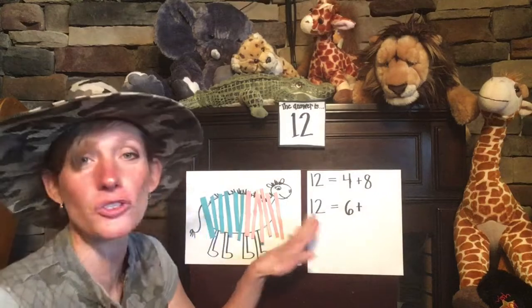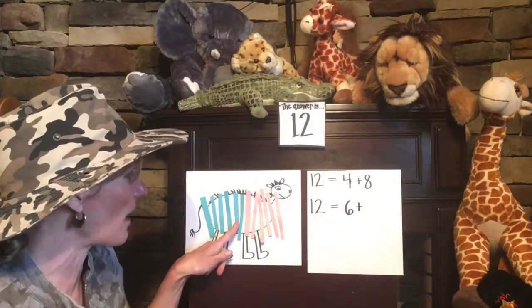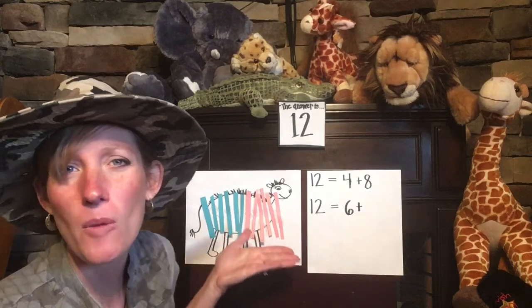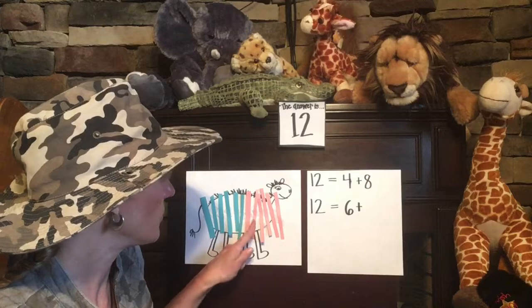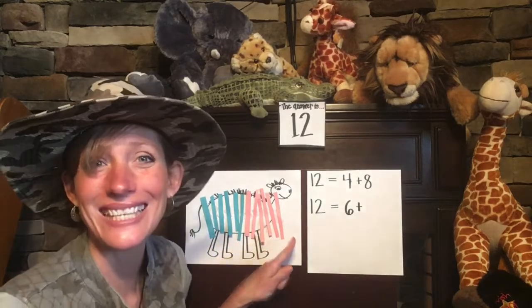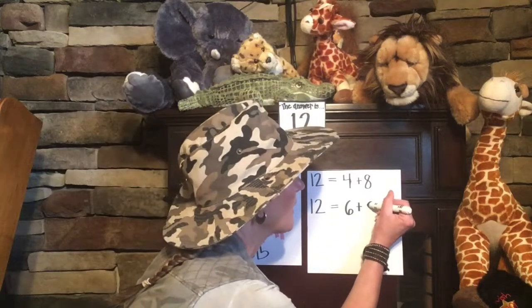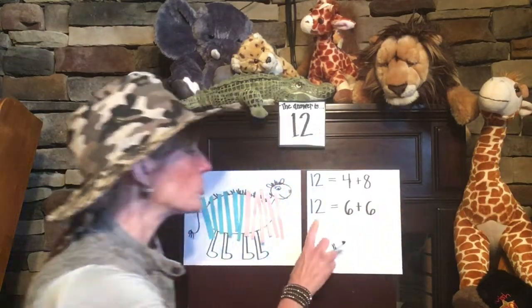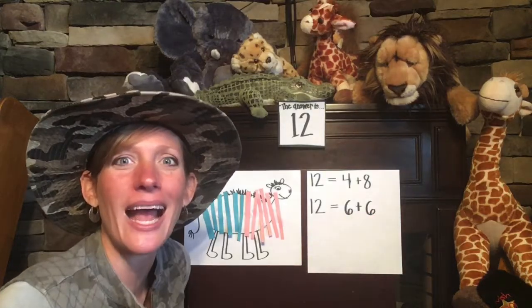I have my answer, 12, but I have to count to see. There were 1, 2, 3, 4, 5, 6 green. How many pink stripes were on the zebra? 1, 2, 3, 4, 5, 6. Raise the roof if you said 6. Awesome job. And now I can read the problem. 12 equals 6 plus 6. That's another way I could get to 12.